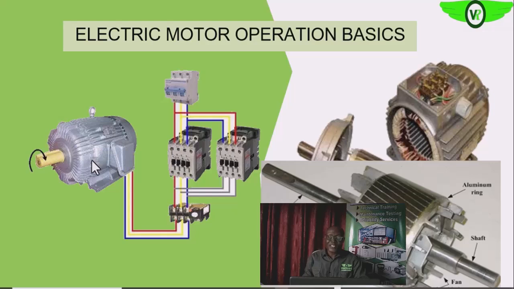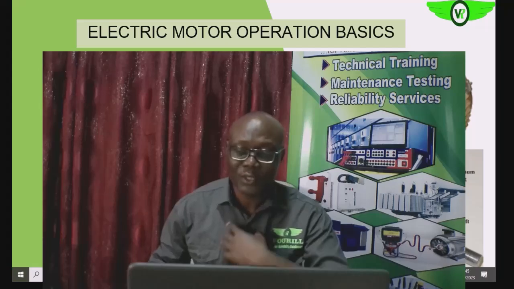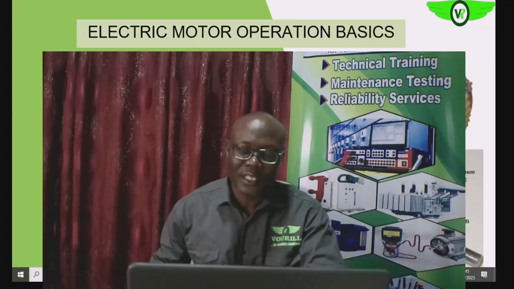So anything that could affect the magnetic field created by either the stator or the rotor will definitely affect the integrity and reliability of the electric motor itself, which will in turn affect the reliability of the electric motor system. So what other things could affect the operations of the electric motor? Let us see other components of the electric motor, what they do, and how they can affect the reliability of the electric motor itself.